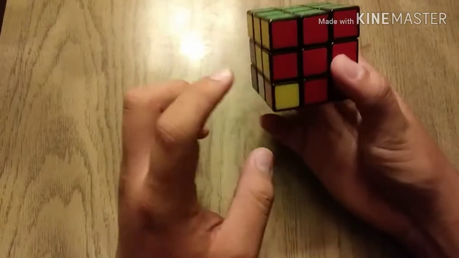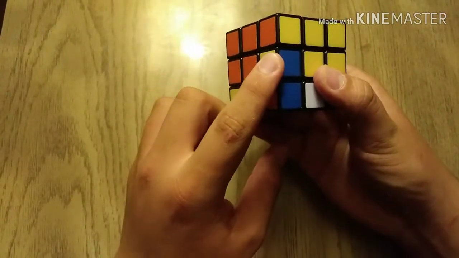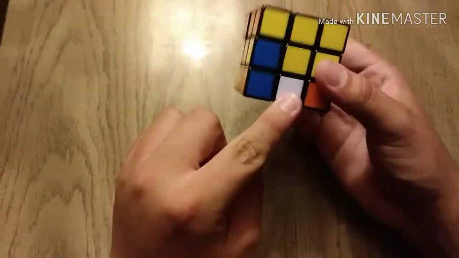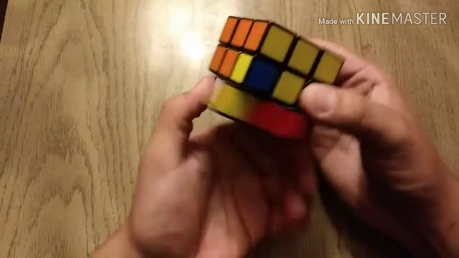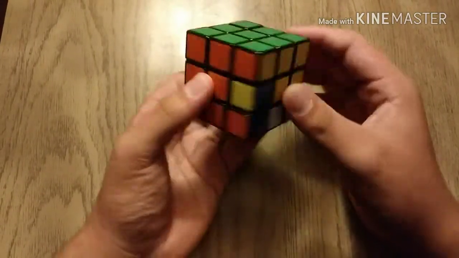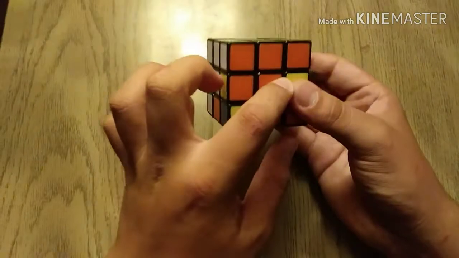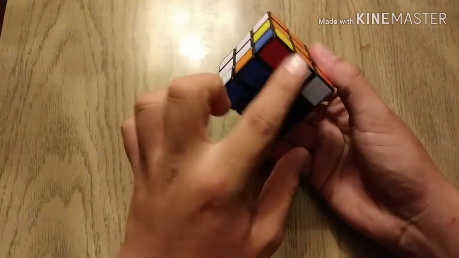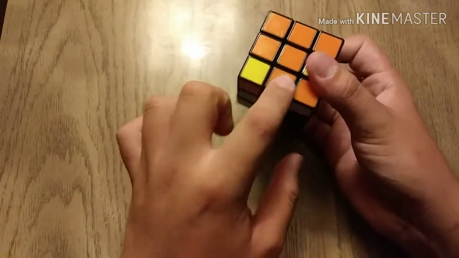So it's not here, it's not here, and it's not here. So that leads us to the bottom part. So it's gonna be on this bottom section. So again, we're going to find white and orange. So we look for white and orange on here. So just so happens we found it right here.